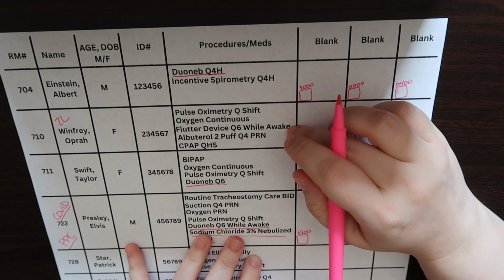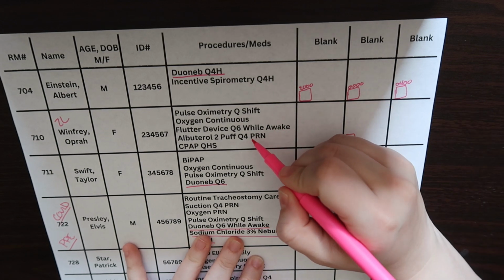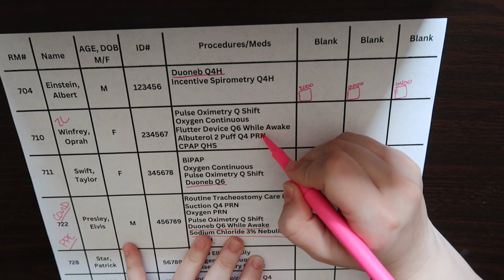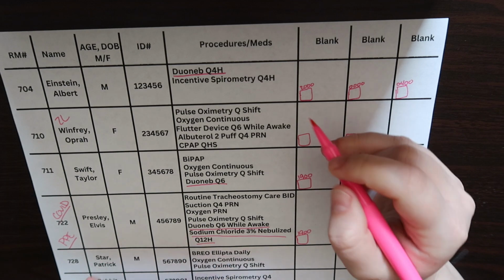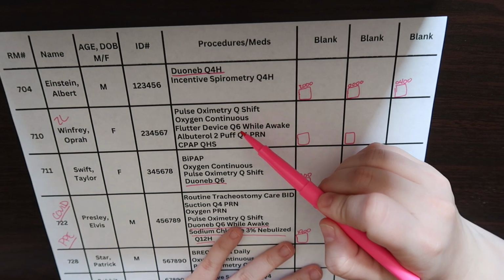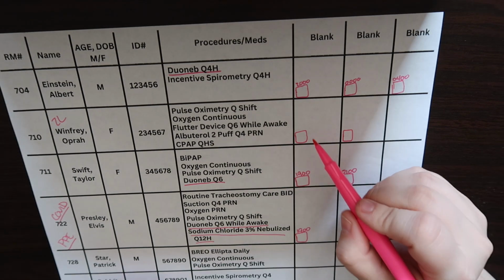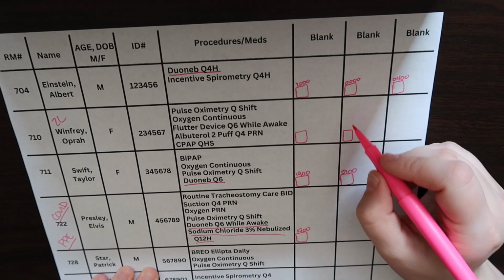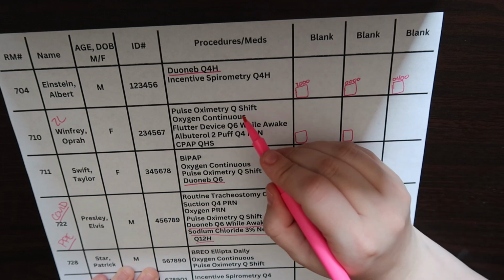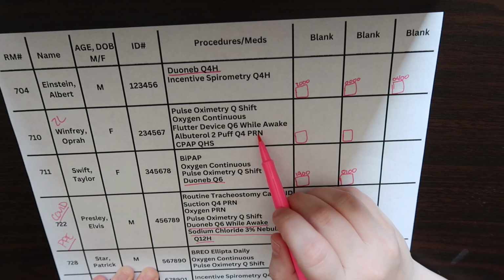Then they get a flutter device, Q6 while awake, an albuterol, Q4 PRN, and a CPAP at night. So I go in for first rounds, I'm going to do the flutter, and then I will ask them if they want to go on their CPAP. So I know I need to go in on first rounds to do the flutter device, and then second rounds to do the oxygen check. And also PRNs are checked Q shift as well.